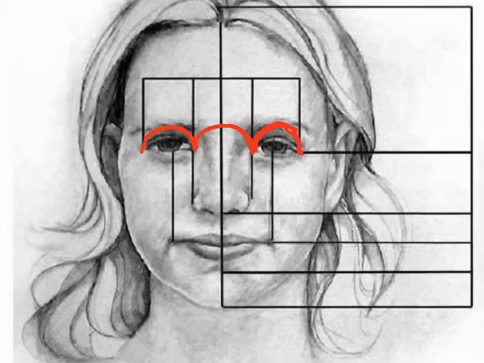Related to the size of the eyes is the size of the nose. So you notice right in the interior part of the eyes, the width of the eyes is typically the width of the nose. So we've got one eye width, then another eye width, and another eye width to get 3 eye widths for the eyes and the nose.